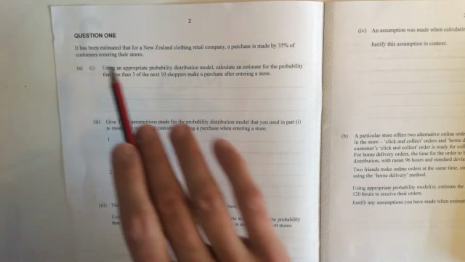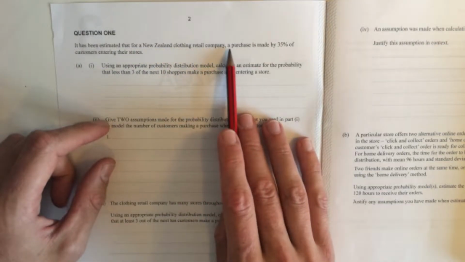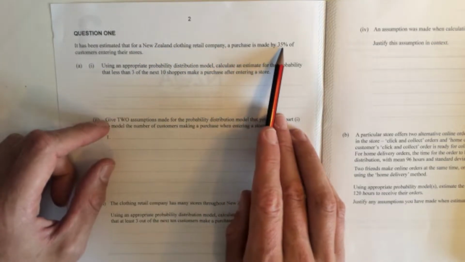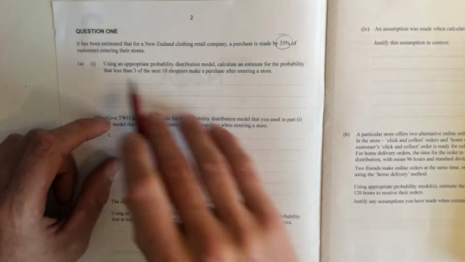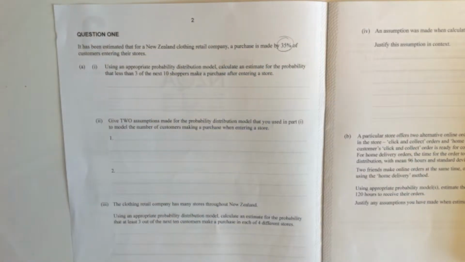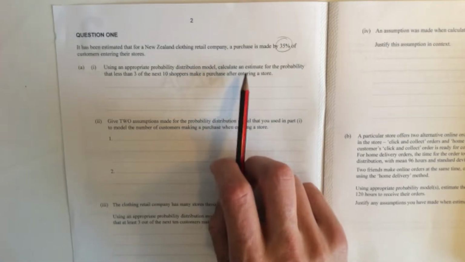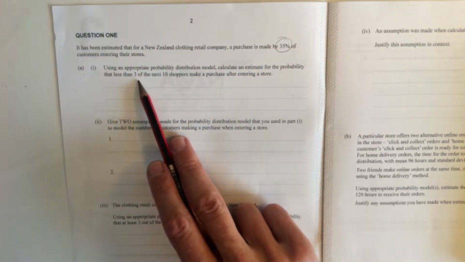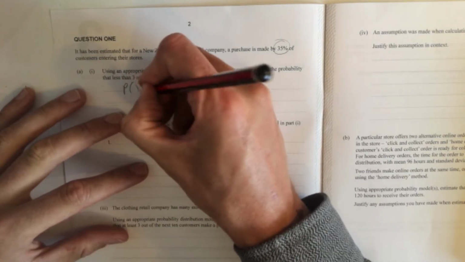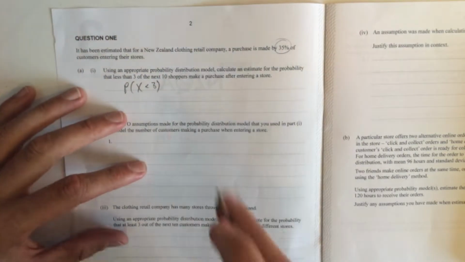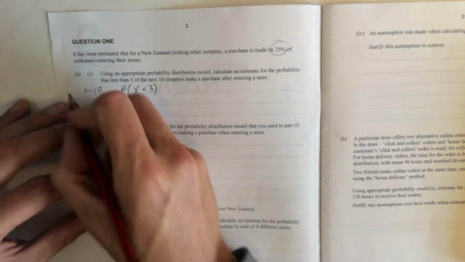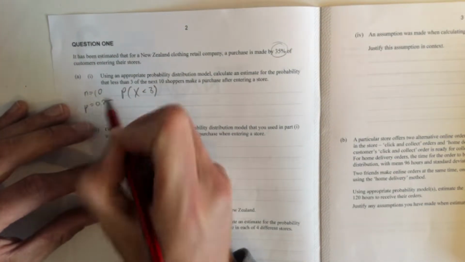So question 1. It has been estimated that for a New Zealand clothing retail company, a purchase is made by 35% of customers entering their stores. Straight away I'm given a probability. It's looking like binomial. Using an appropriate probability distribution model, calculate an estimate for the probability that less than 3, P(X < 3), of the next 10 shoppers make a purchase after entering a store. Okay, nice. n equals 10. And then p we've already been given, 0.35.